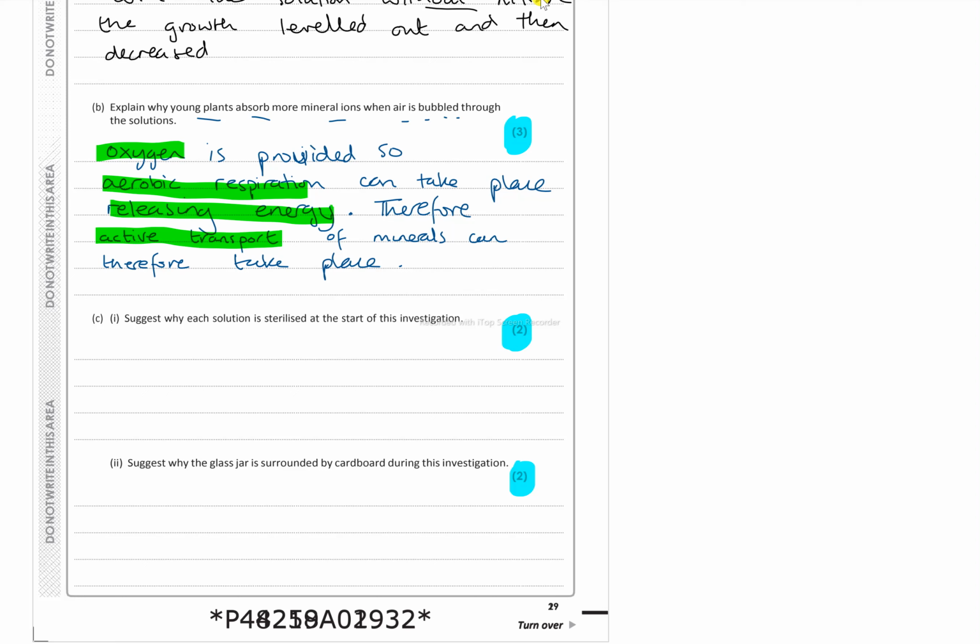Right. So just why each solution is sterilized. Right. This is to kill two things, right? Remember we said pathogens. What is a pathogen? A pathogen is a microorganism that causes disease.